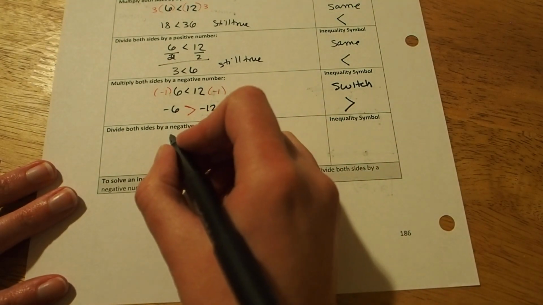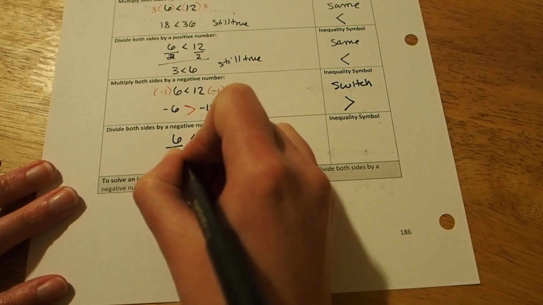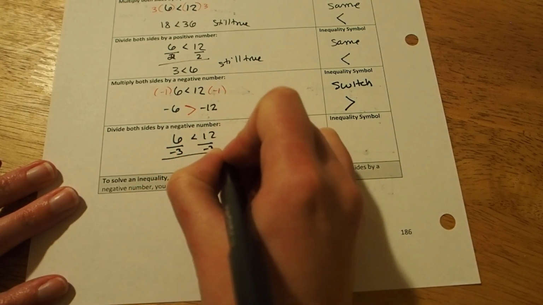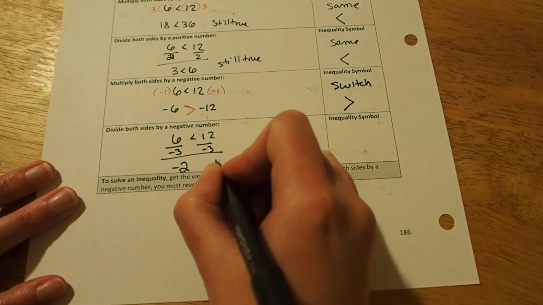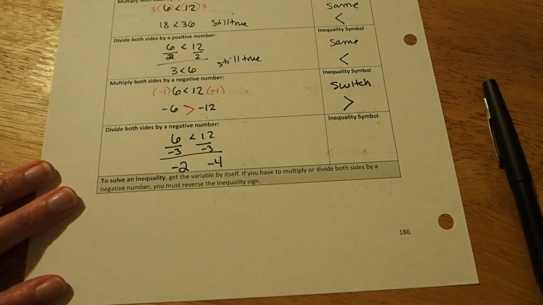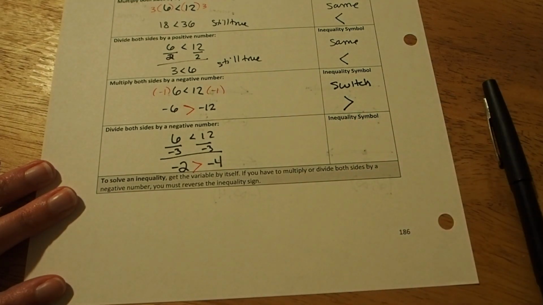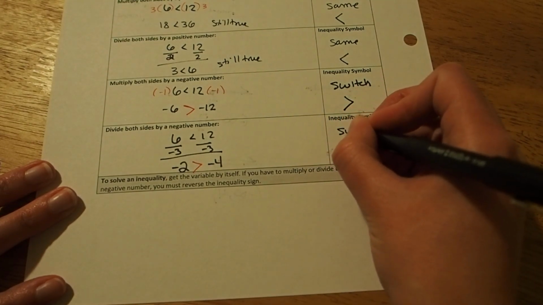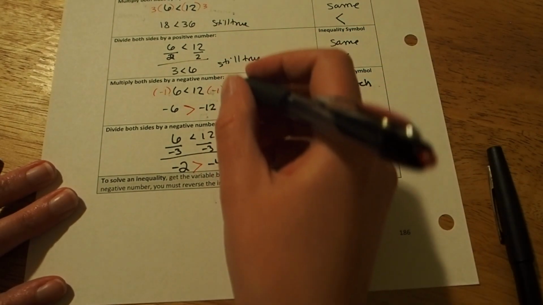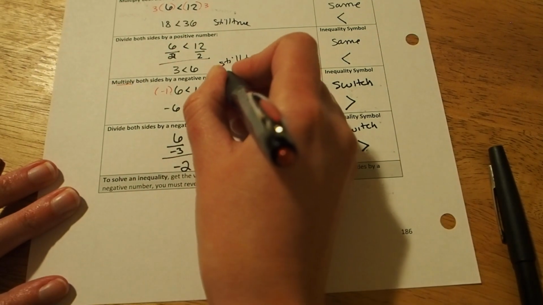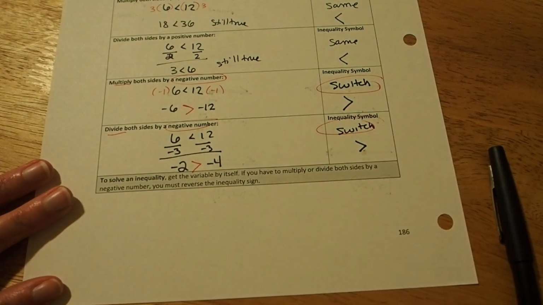Notice that when I multiply or divide by a negative, the same thing is going to happen. So if I have 6 is less than 12, and I divide both sides by a negative 3, or any number I choose, 6 divided by negative 3 is negative 2. 12 divided by negative 3 is negative 4. And which one is larger? That would be the negative 2. Negative 2 is larger than negative 4. So once again, in order to maintain the truthfulness of this, we're going to have to switch the inequality. So the important thing is if I'm multiplying by a negative number or dividing by a negative number, I have to switch the inequality.